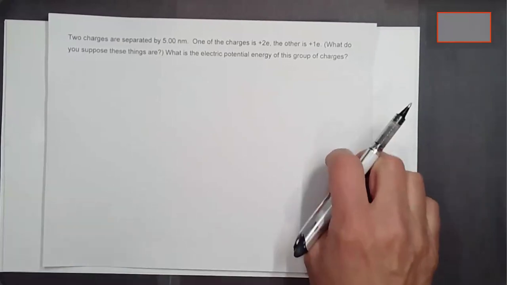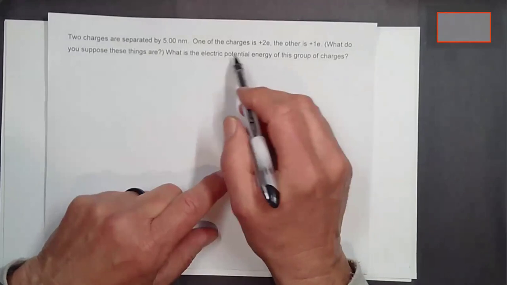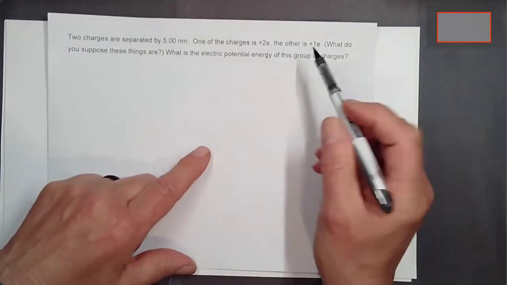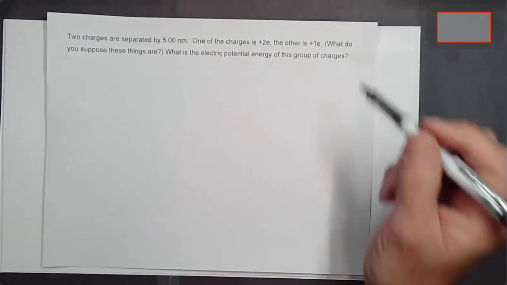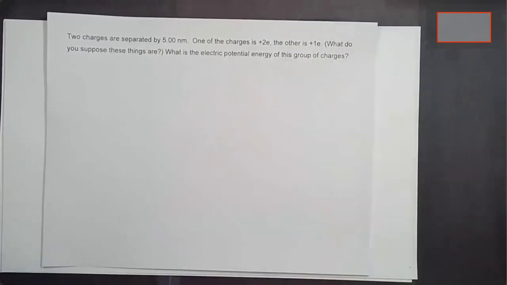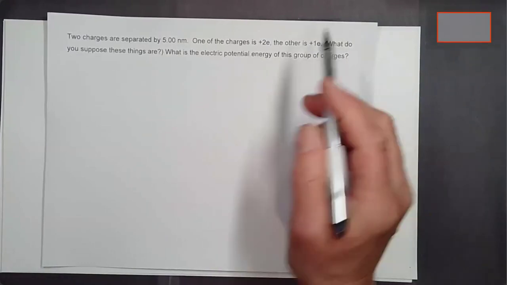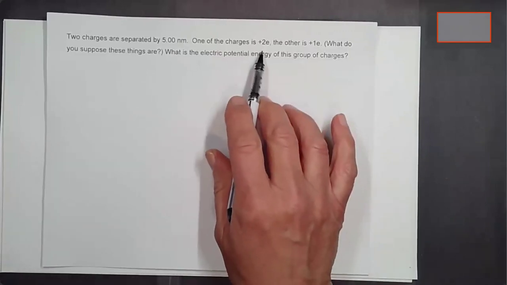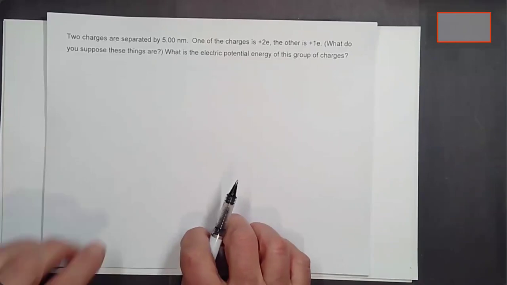We have two charges separated by 5.00 nanometers. One of the charges is plus 2e and the other is plus 1e. Just as an aside, what do you suppose these things are? What might have a charge of plus 1e? And what might have a charge of plus 2e? I'll let you just kind of stew on that.